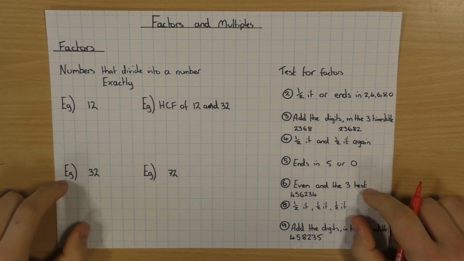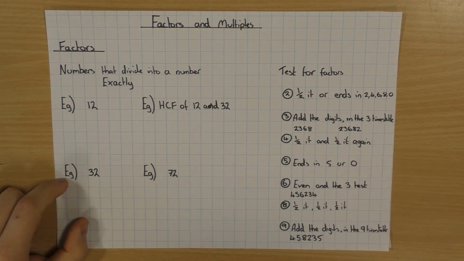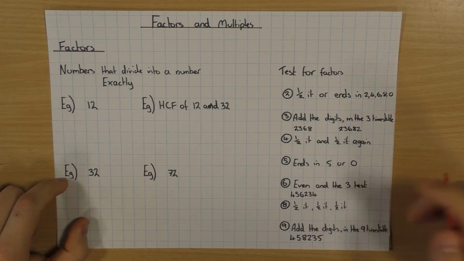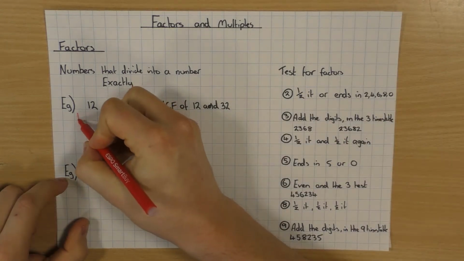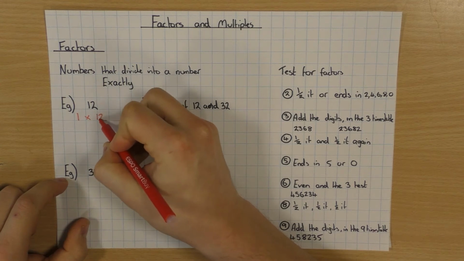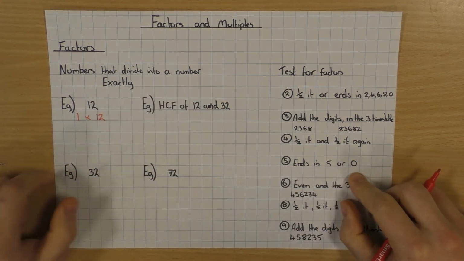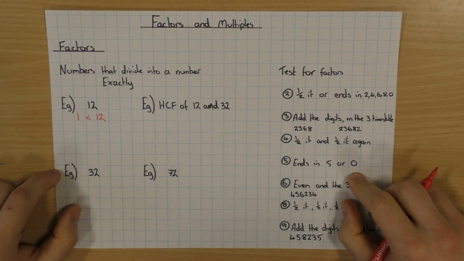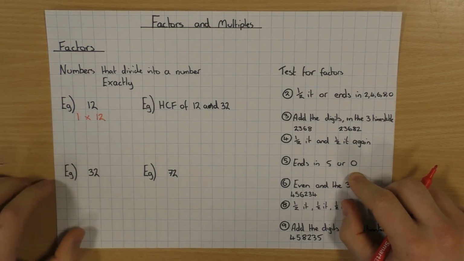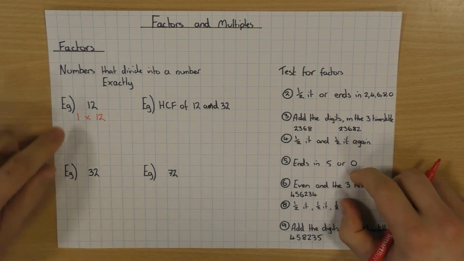I want to know all the factors of 12. Now the best way to tackle this is to think about what two numbers multiply to get to 12. So to do it logically, start off with 1. 1 times what gets us 12? Well, of course, it's going to be 12. And that tends to be the pair that people forget. They always forget to go for the most obvious one, which is 1 times itself. Okay, so 1 is a factor and 12 is a factor.